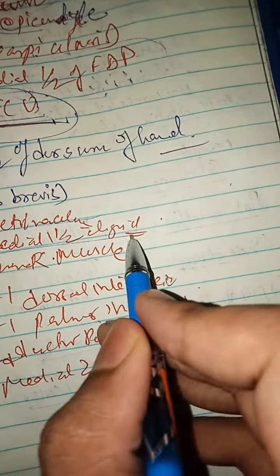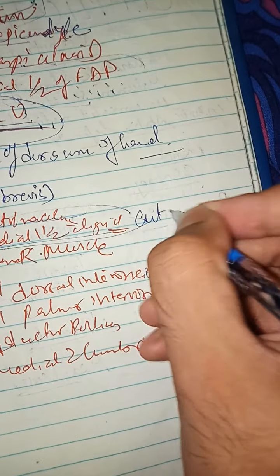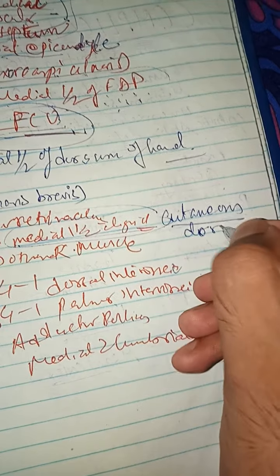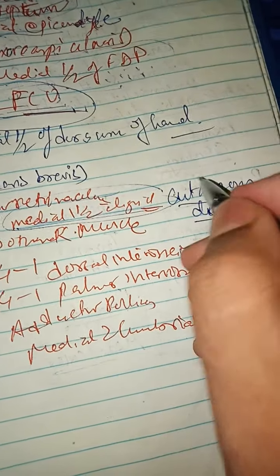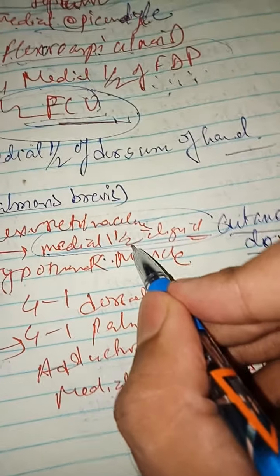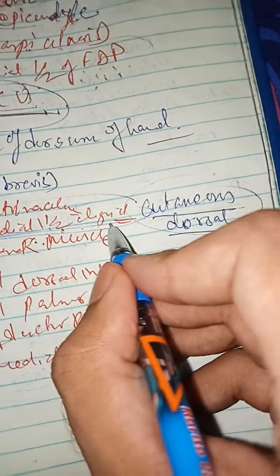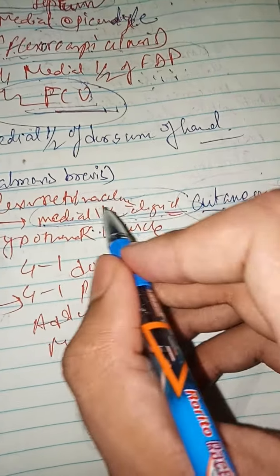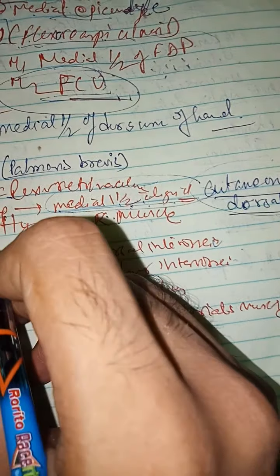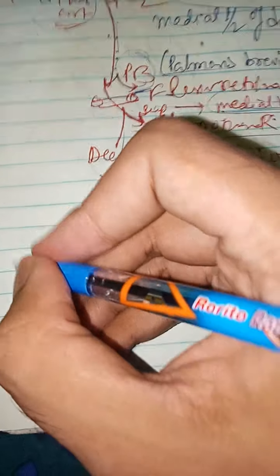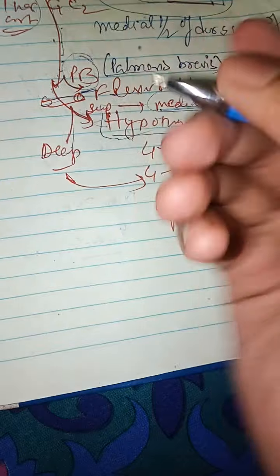The superficial branch will supply the cutaneous supply to the medial one and a half digits on the palmar side. On the dorsal side, the cutaneous supply of the lateral three and a half digits is by the median nerve, and the medial one and a half digits by the ulnar nerve. The superficial branch will also supply the hypothenar muscles. The thenar muscles are supplied by the median nerve.